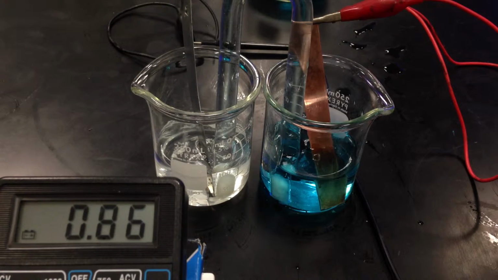Okay? Now, let's end this off with a concentration cell. So, take this apart.